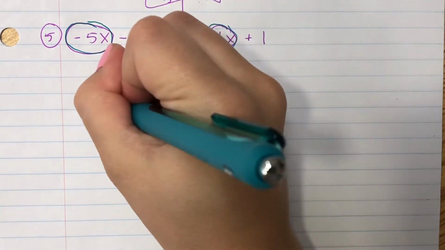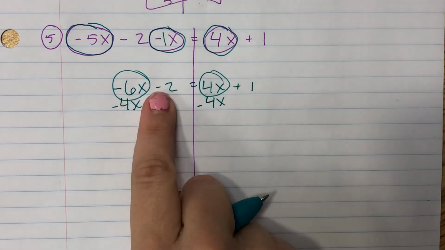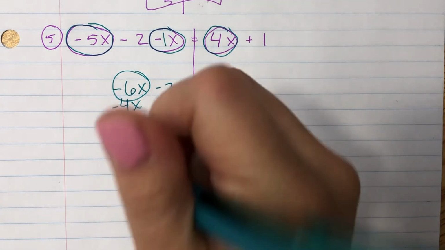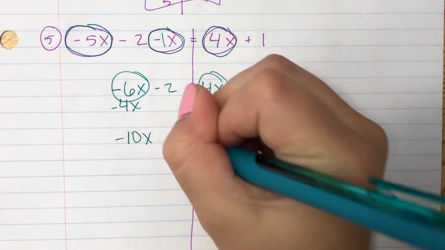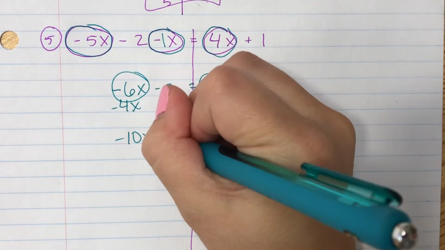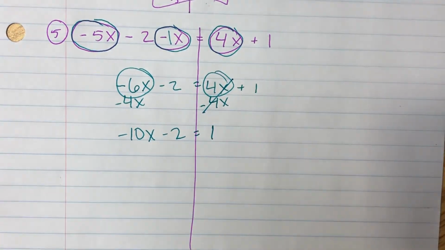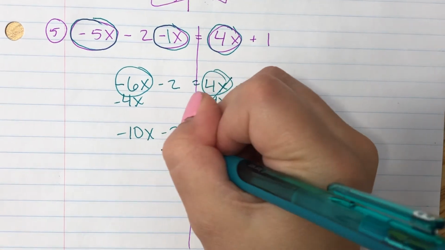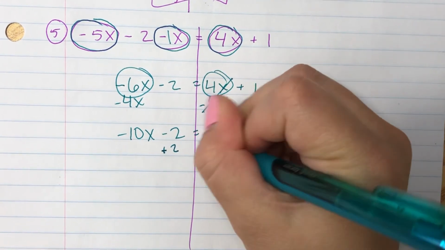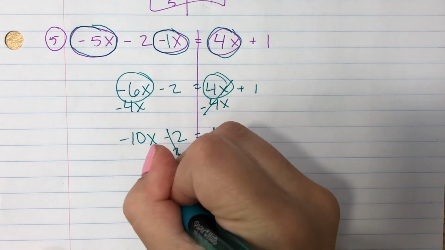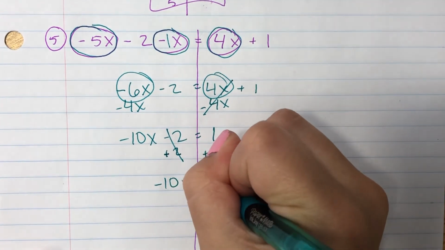So I'm gonna subtract 4x from both sides. Negative 6x minus 4x is negative 10x. Remember, it's not minus negative. Minus negative is a whole new deal. That goes away, so now I have 1. I'm going to say plus 2 on both sides, so that goes away. And then I have negative 10x equals 3.